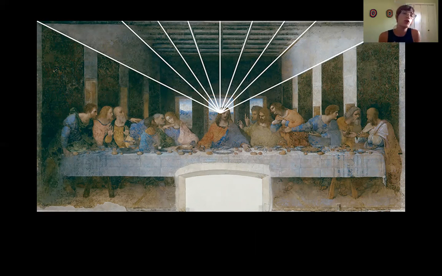So this room does look like a real space, because in reality that's how things actually do work. And it just so happens that that point is on the horizon line behind Christ's head, and it also emerges at his head. We know he's the most important figure, obviously, in this painting. He's central, but he's also at the convergence of all these orthogonals, drawing our attention to him in really important ways, okay?